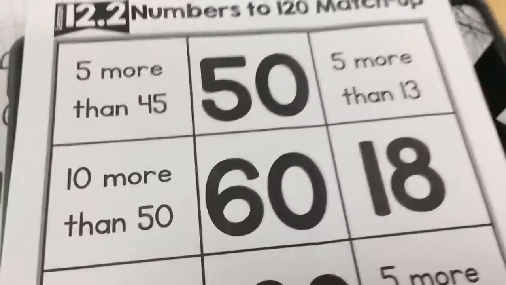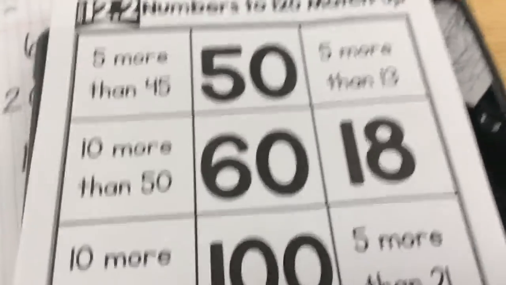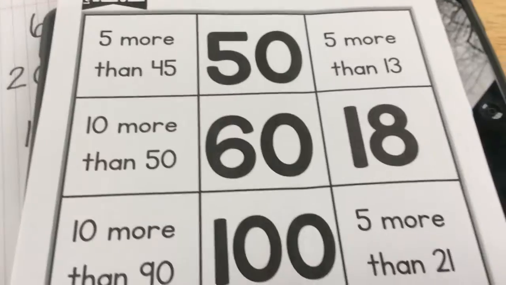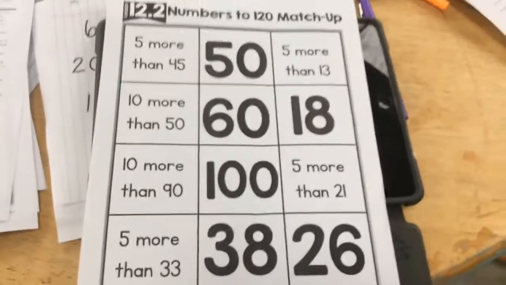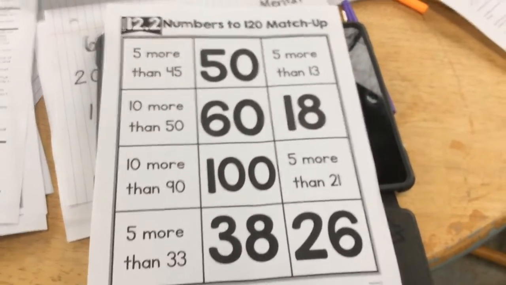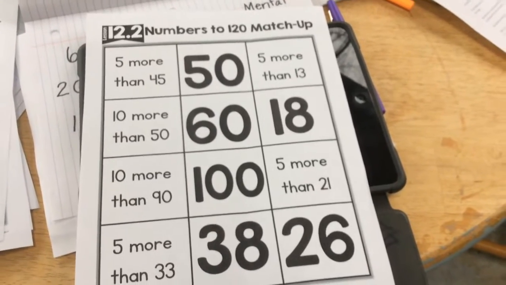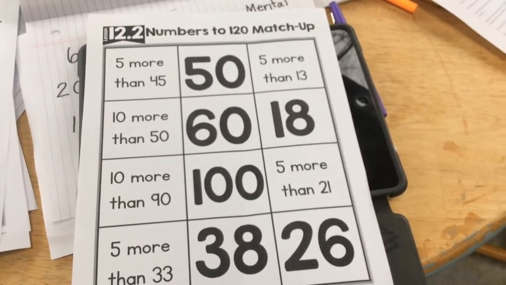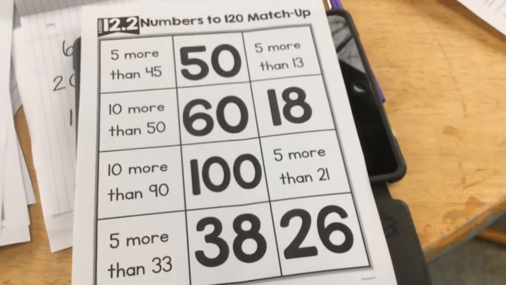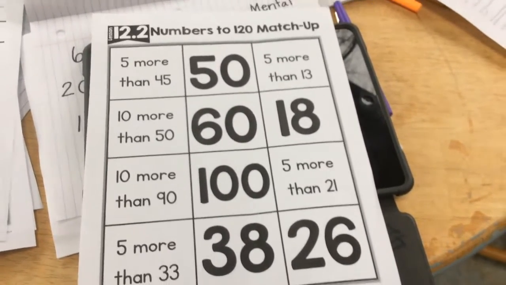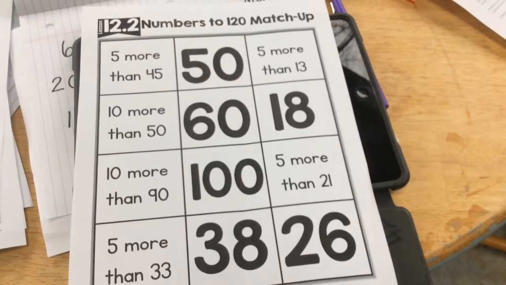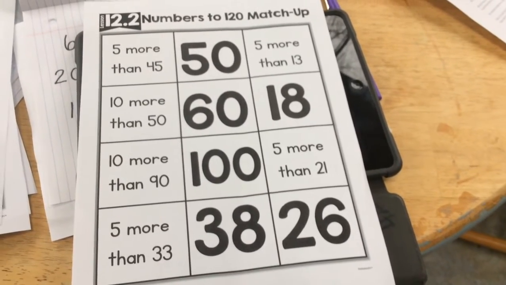What about, oh, they kind of have them all in a row, don't they, friends? What about this one? 5 more than 13. Add 5 more onto 13. Which number card would you get? Maybe your parents can verbally ask you those questions, or you can do it on your own. You can kind of see what they are. 10 more than 50 would be 60. 10 more than 90 would be which one? So on and so forth.